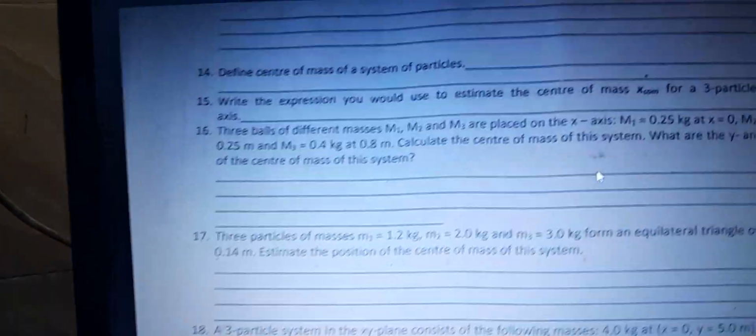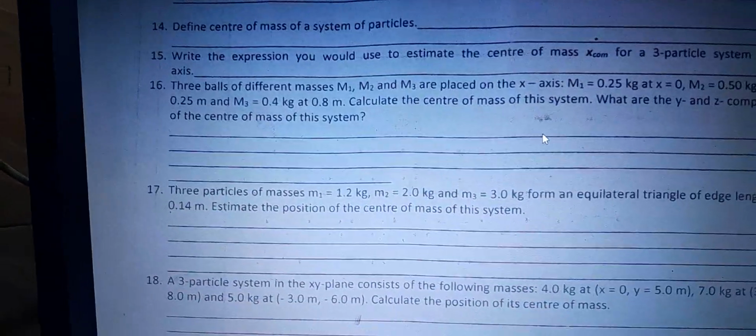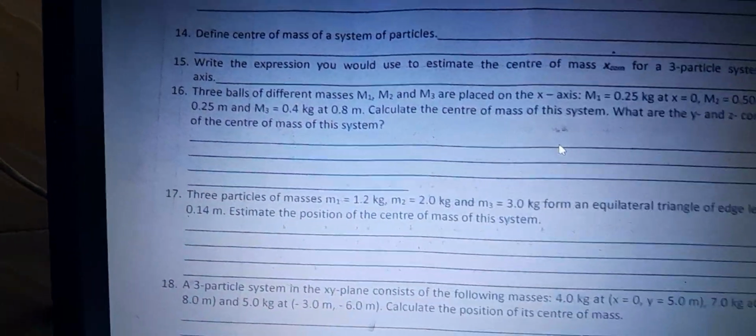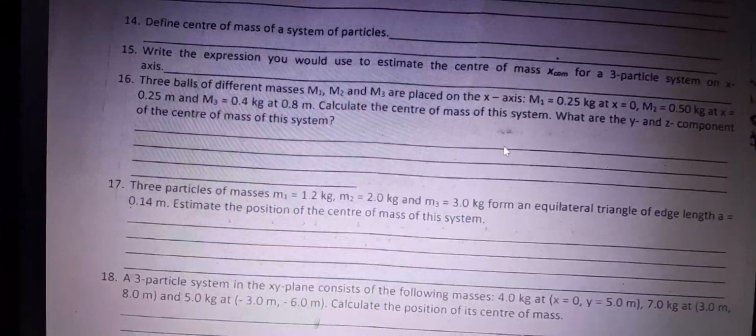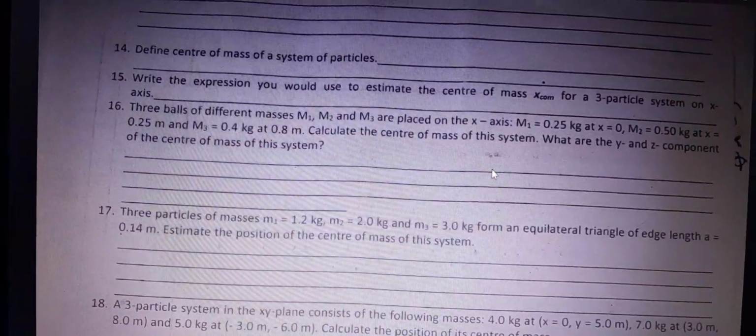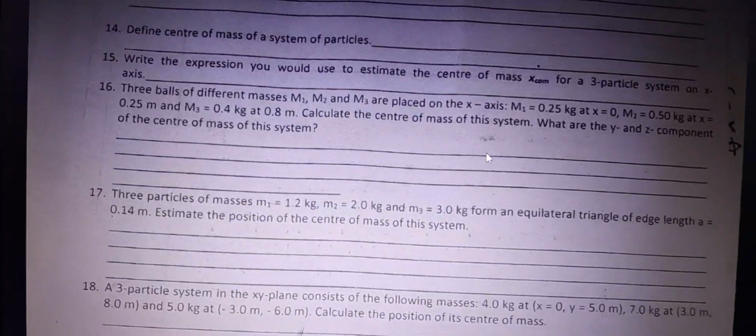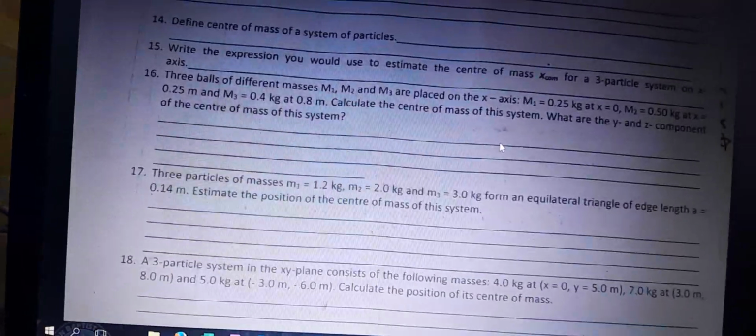Okay, we are about to solve the remaining questions that were sent to me. I wouldn't want this video to exceed 30 minutes, so I'll be skipping some questions because they have been discussed in previous videos, like questions 14 and 15, which were discussed when we treated the system of particles. So I'm going to question 16.